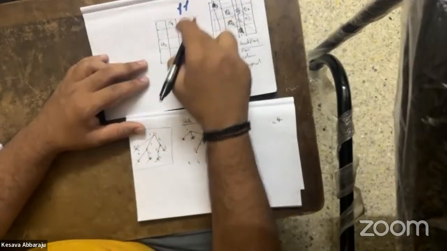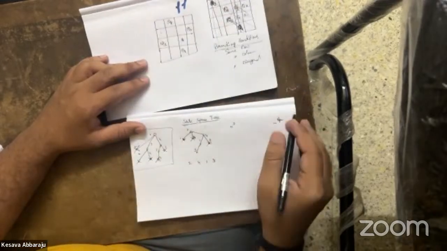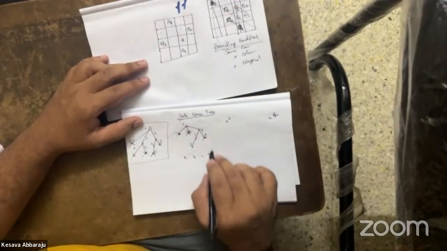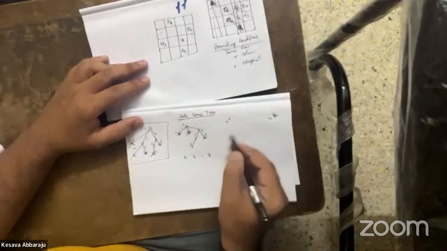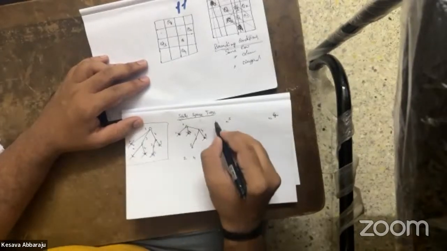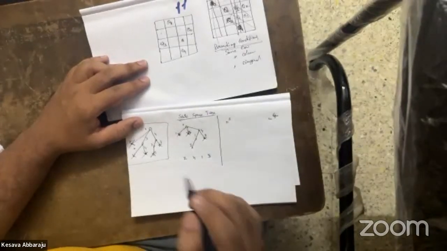So in each column, I can have one queen like this. What will be the other solution? One more solution will be the mirror image of it. And here I don't have any other solutions. Right. So I'm leaving it like that. I got one solution here.